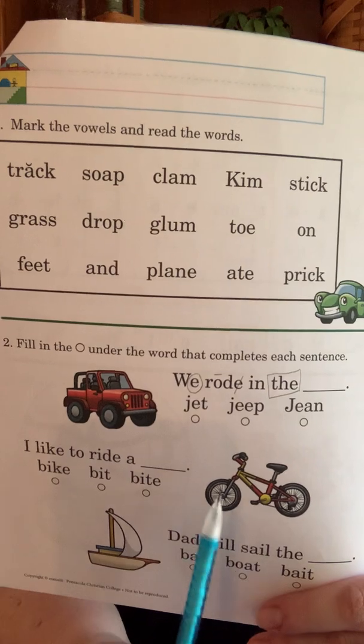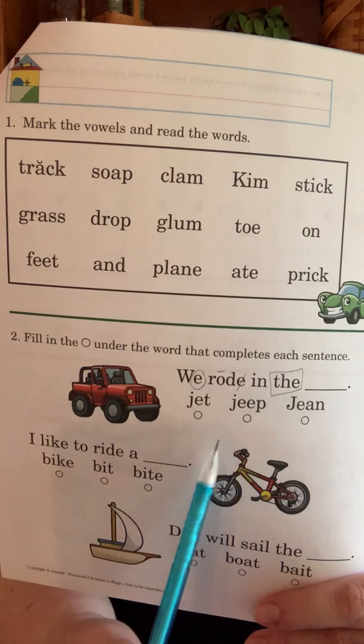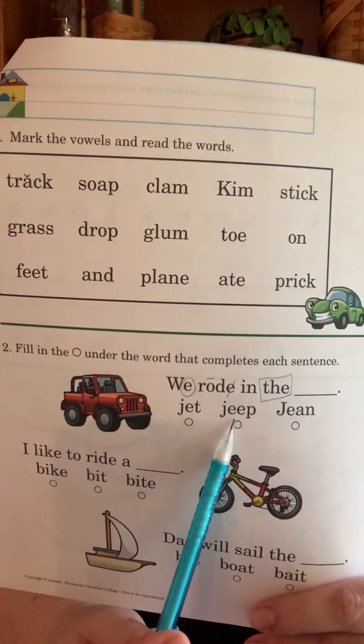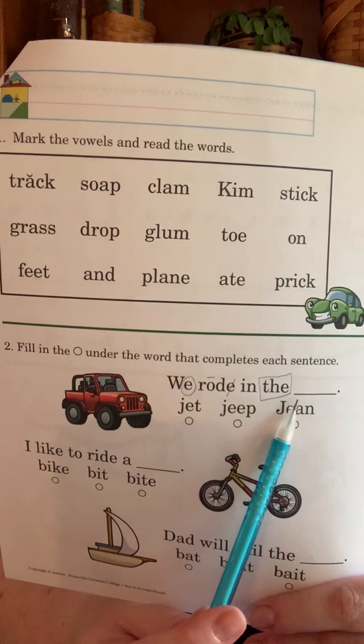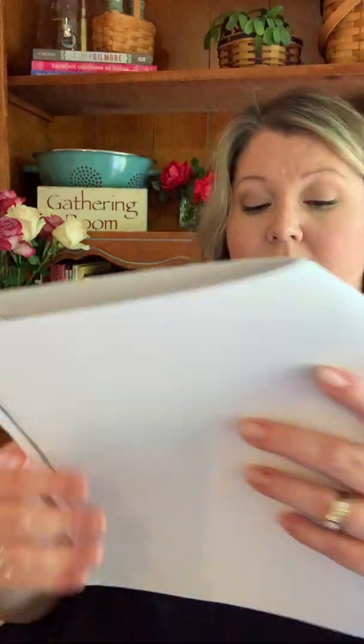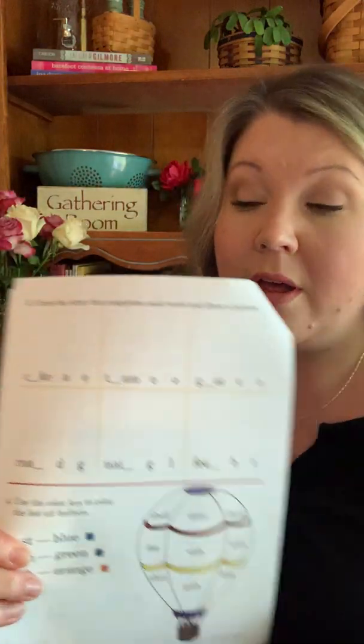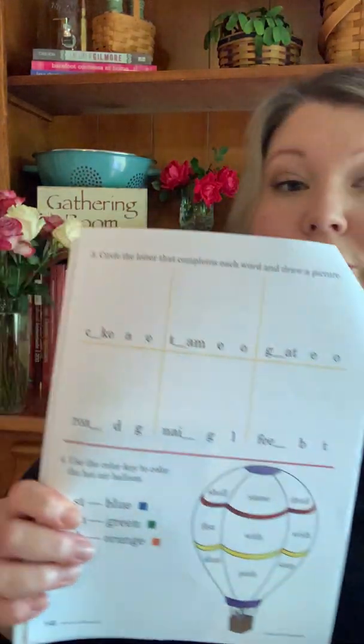You're going to read it. If you need to mark it, mark it. And then you have to choose which word goes in this spot. Look how there's different amounts of vowels. Why don't you mark those vowels so that'll help you read the word correctly before you choose the word. Don't guess. Do your best work. Then we have 2 more just like that. The back of this paper says that you're supposed to circle the letter that completes the word and draw a picture.